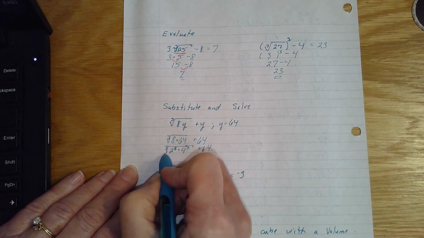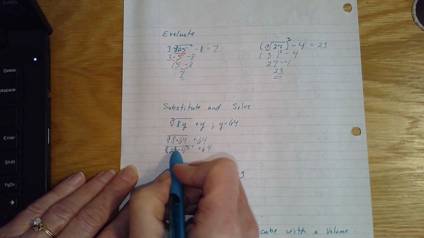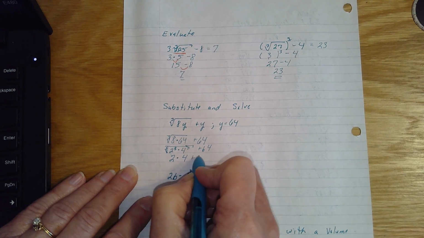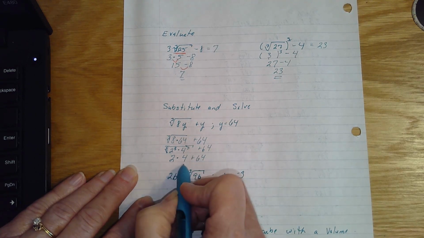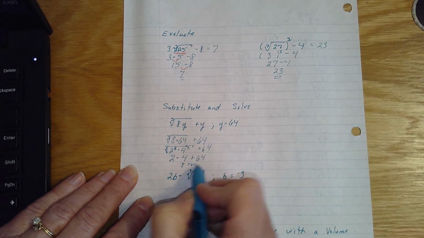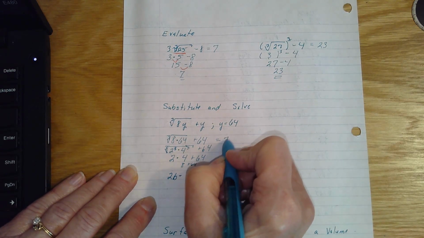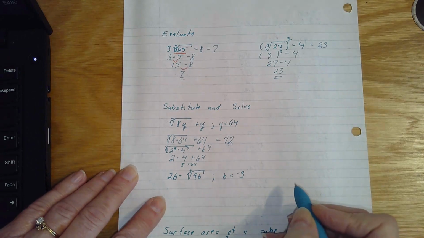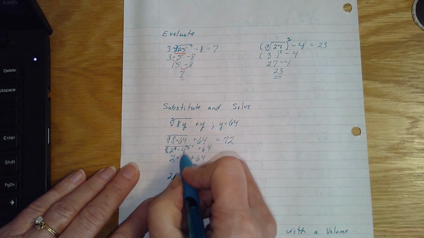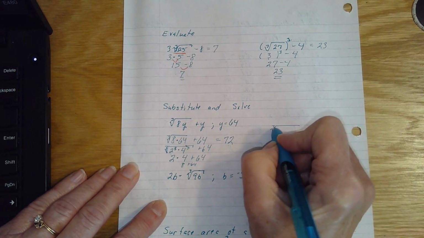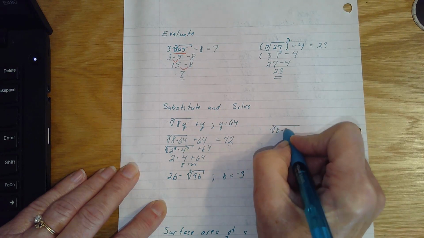Now if I'm taking the cube root and cubing it, I would have roots of 2 times 4 plus 64, so this would be 8 plus 64. So this would equal 72.